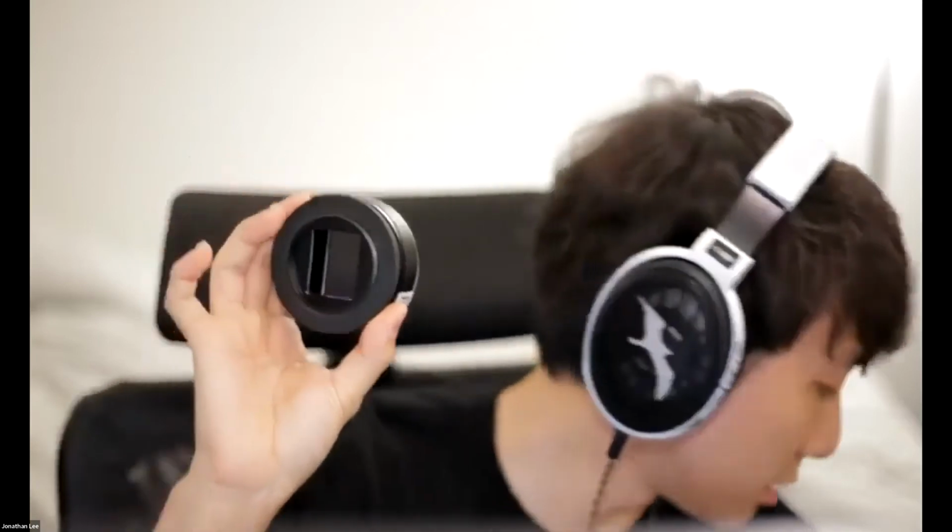So this is basically what's called an anamorphic adapter. It squeezes an image, and the only purpose of this adapter is just to squeeze an image. How you use this is you attach it to a regular spherical lens, and it creates an anamorphic image. It squeezes the lens image together to create an anamorphic image.